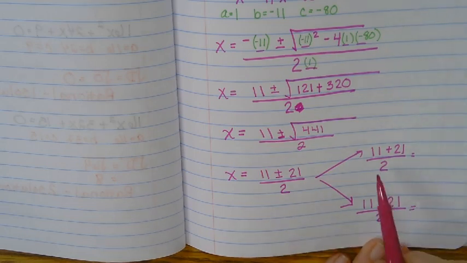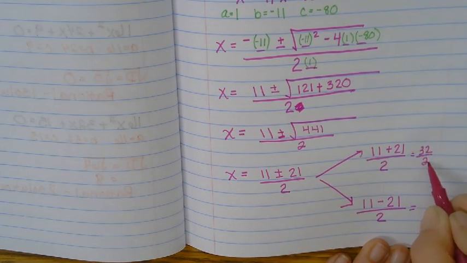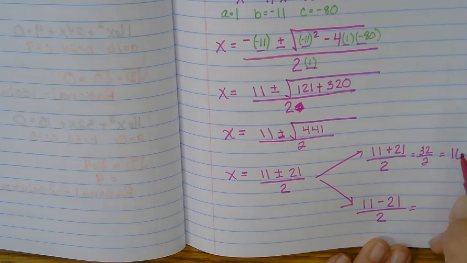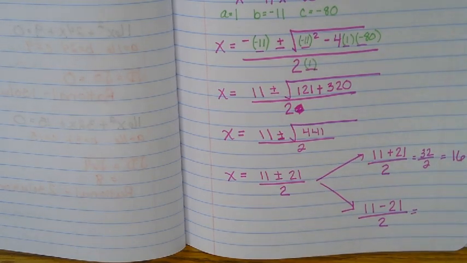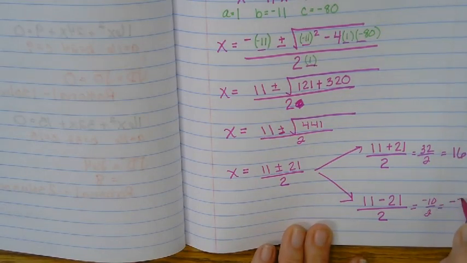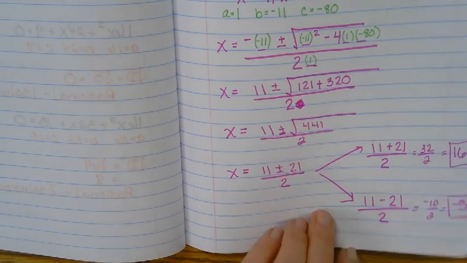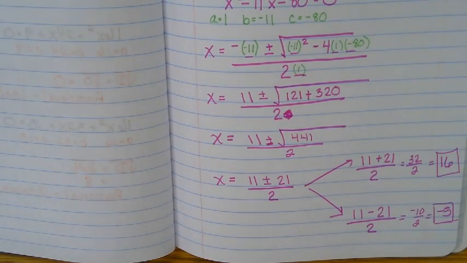So what is this going to be? 32, 16. Over 2, which is 16. And this one is 10, so 5. Or negative. So how do we know which one it is? It's both of them. There's two answers.